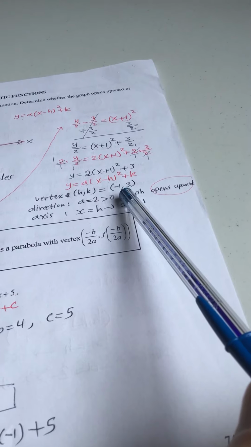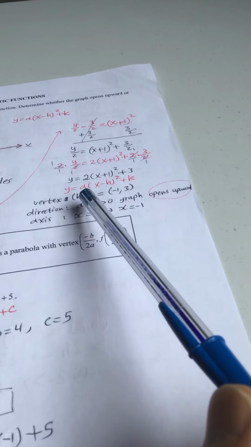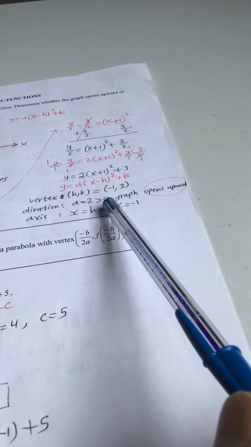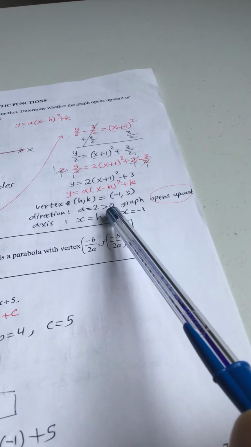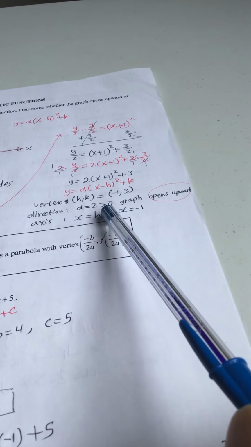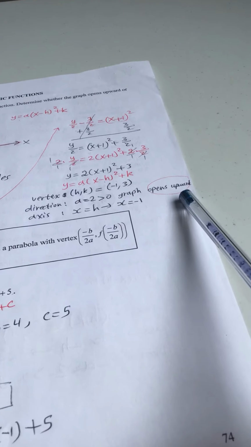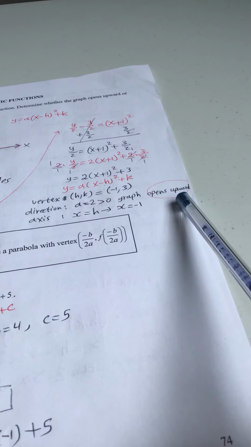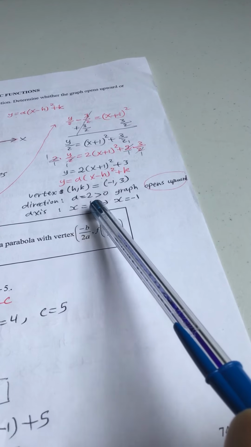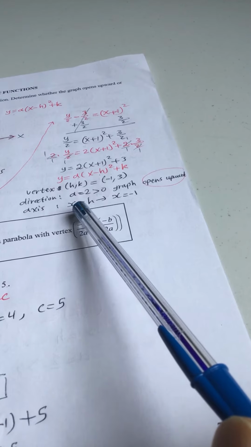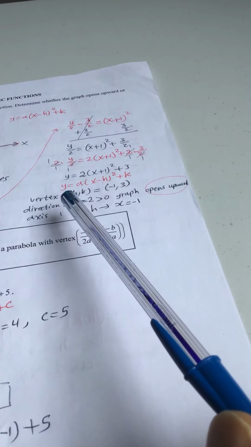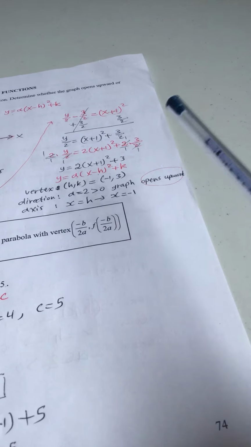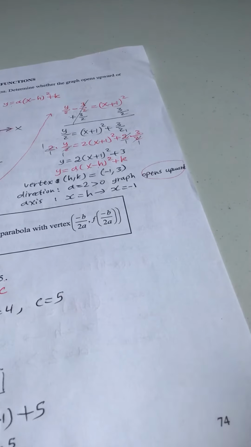For the direction of the parabola, look at a. A equals what? A is 2, and 2 is greater than 0. So if a is greater than 0, the graph opens upward. And the axis of symmetry is x equals h. In this example, h is negative 1, so x equals negative 1. This is the axis of symmetry.